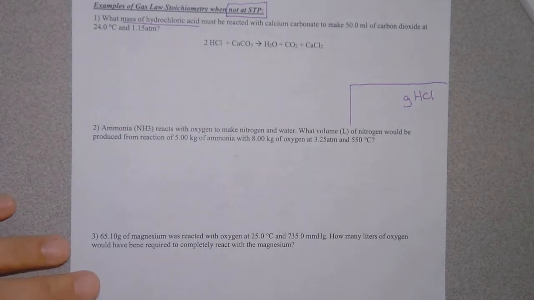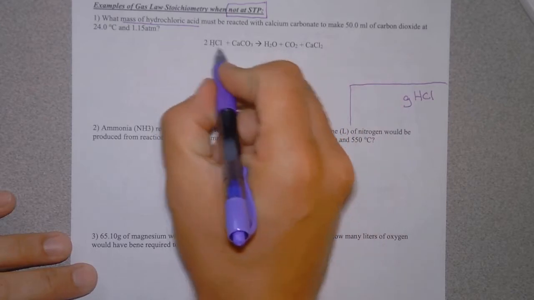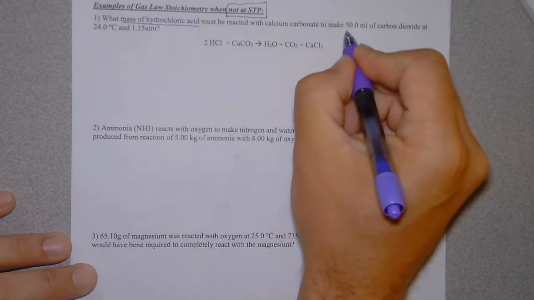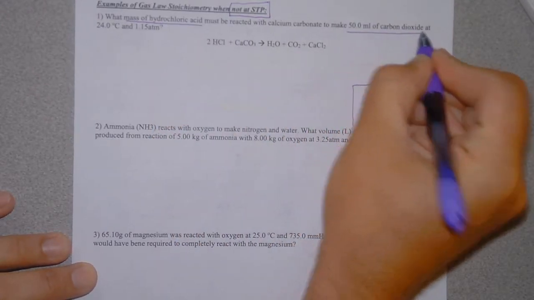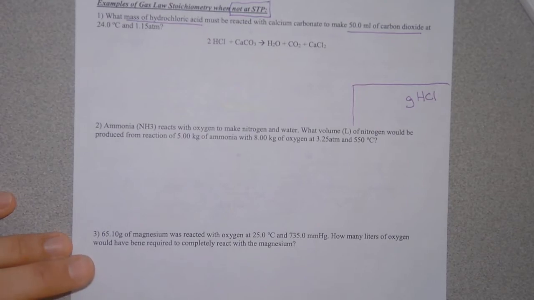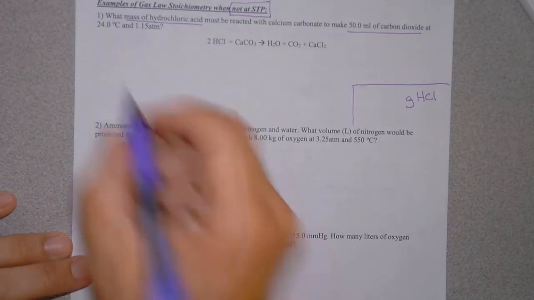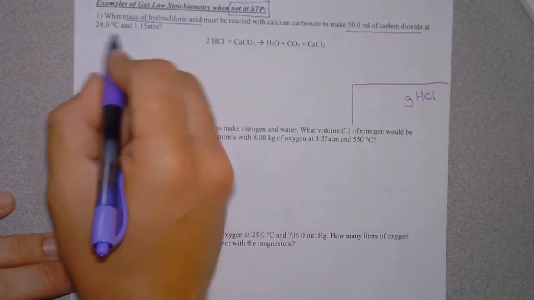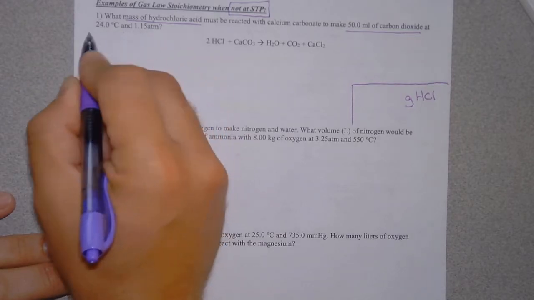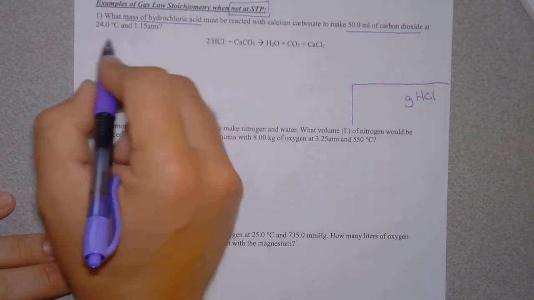Must be reacted with calcium carbonate, so that's what I have right here, to make 50 milliliters of carbon dioxide at not STP. Yes? Not STP.